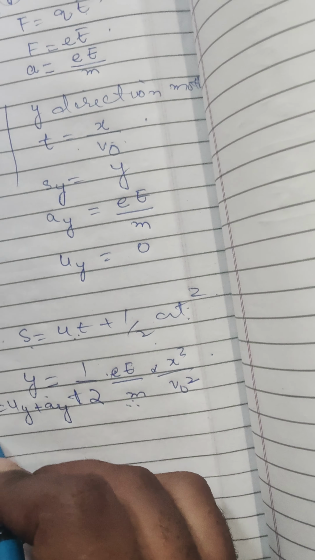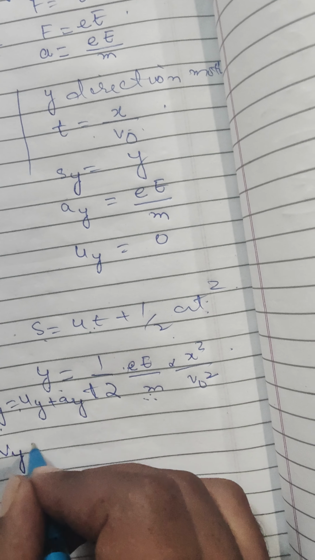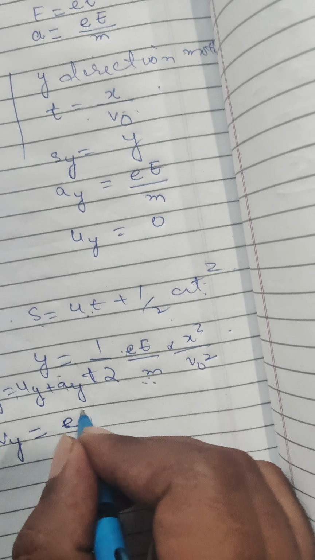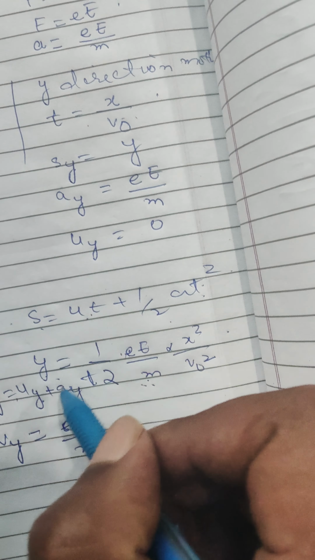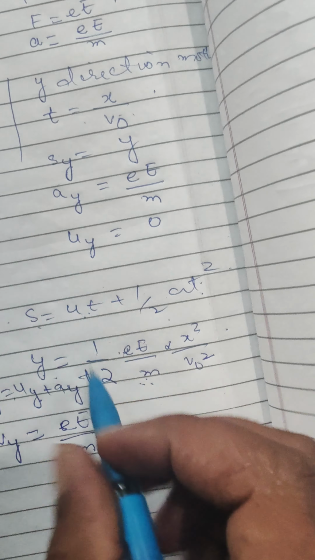Now final velocity in y direction we don't know. Initial velocity in y direction is 0, and acceleration is eE upon m. Time is x upon v0.